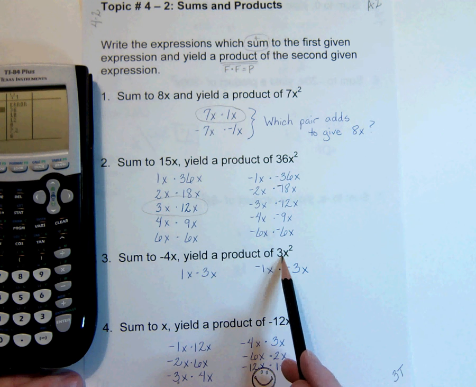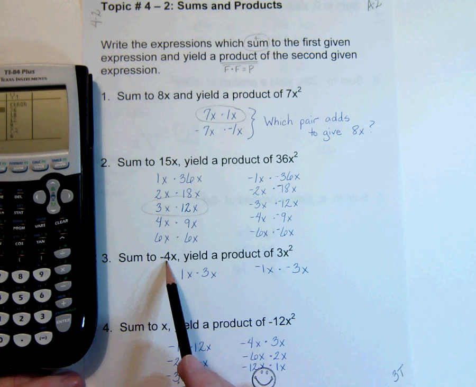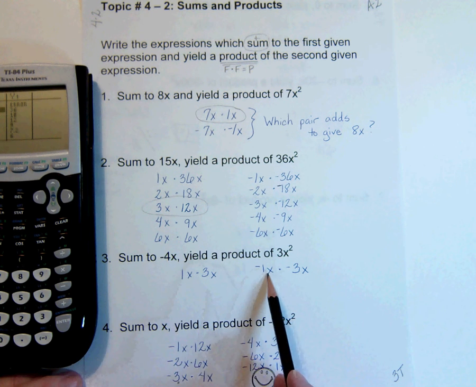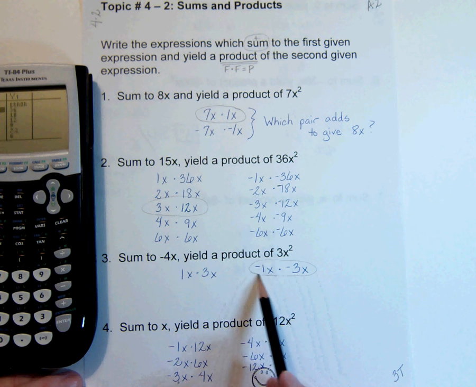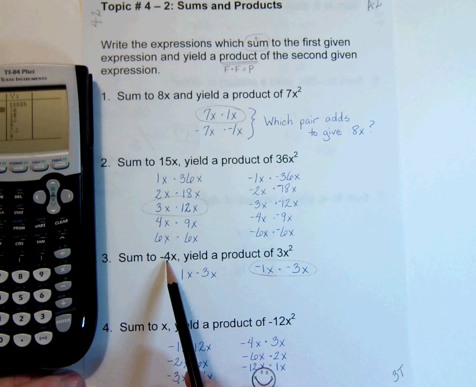Here again, 3 is a prime number, but this time we want it to be negative. So you will be multiplying a negative 1 and a negative 3 to yield a negative 4x.